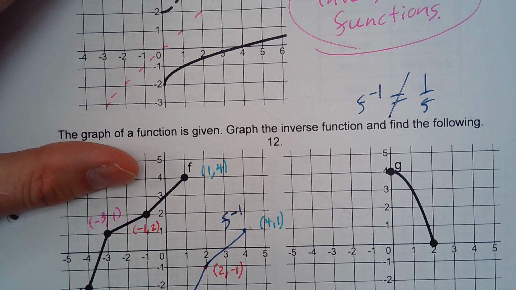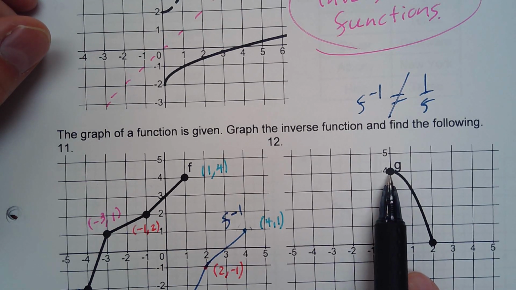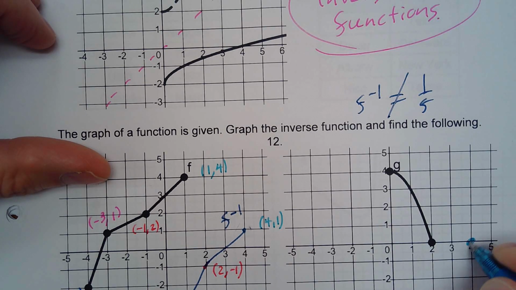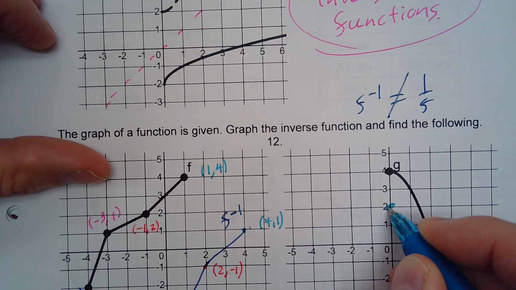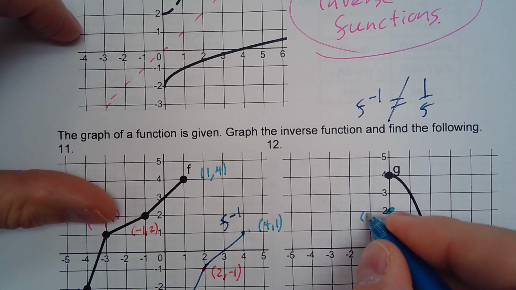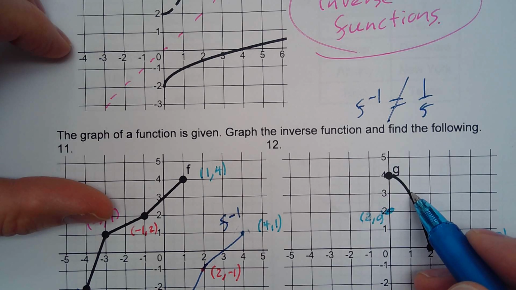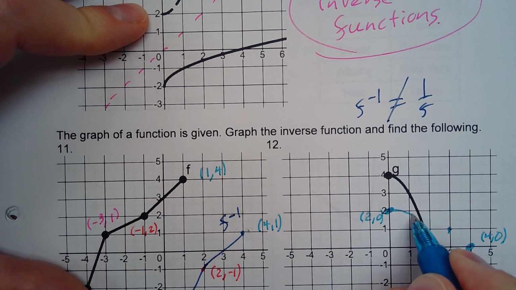So let's try g. And this time I'm going to draw the inverse function first. So I'm looking at g here. I've got (4, 0), which becomes (0, 4). (2, 0) becomes (0, 2). And let's grab one more point. I'm going to use this one here. This is (1, 3). That becomes (3, 1). So my graph is curving like this.